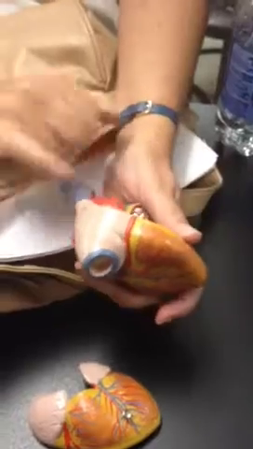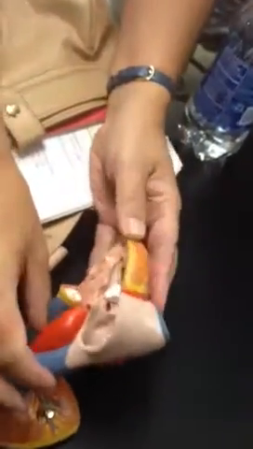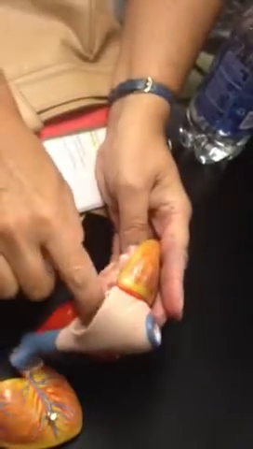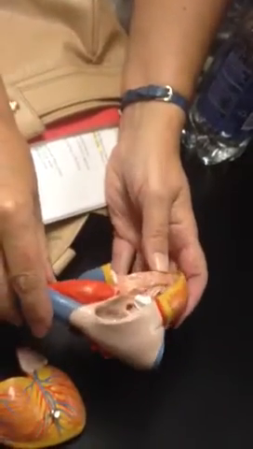On this one too, I think you see the fossa ovalis in there. See that little thing? See that little depression right there? Yeah. So that would be the fossa ovalis. Where is the coronary sinus? The coronary sinus is right here.